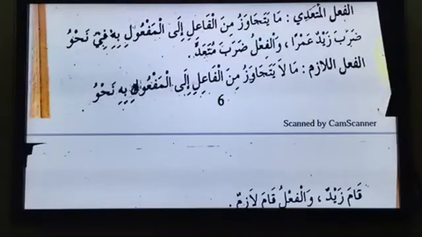Al-fi'l al-muta'addi, he said: ما يتجاوز من الفاعل. So transitive verbs are defined in Arabic as a verb that transcends from the action doer, in the action of the action doer, it transcends from the action doer itself to the maf'ul bihi, the object of the verb, the receiver of the action, directly, without anything in between them.